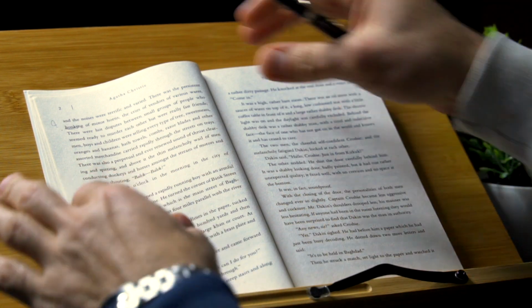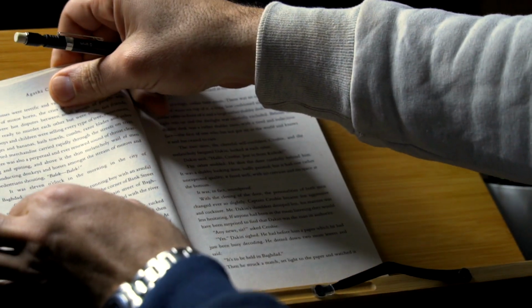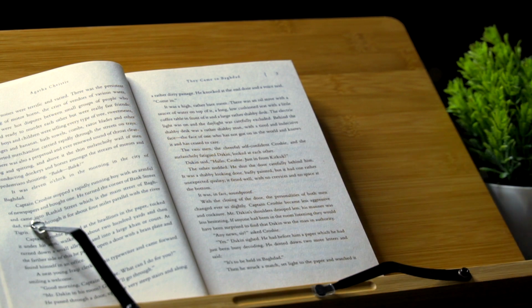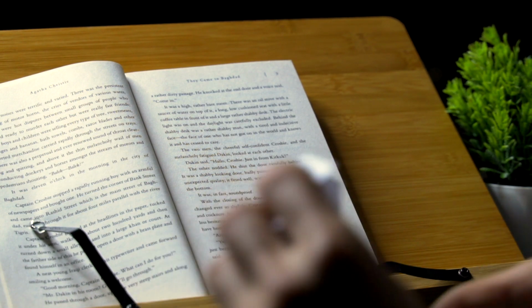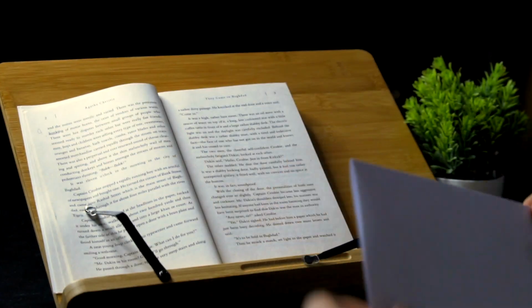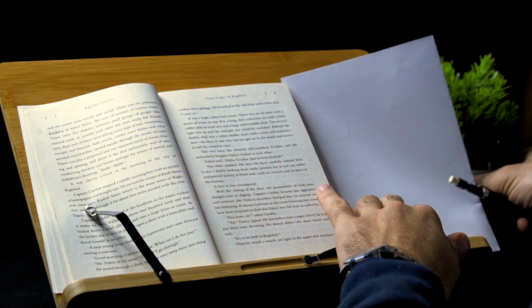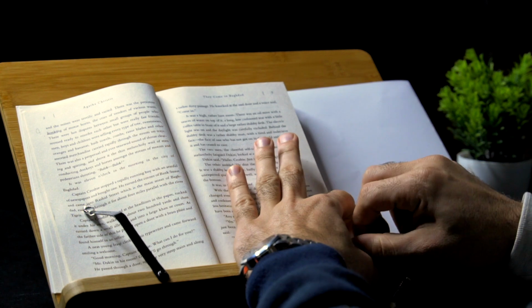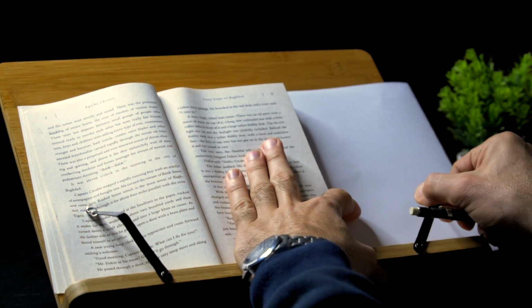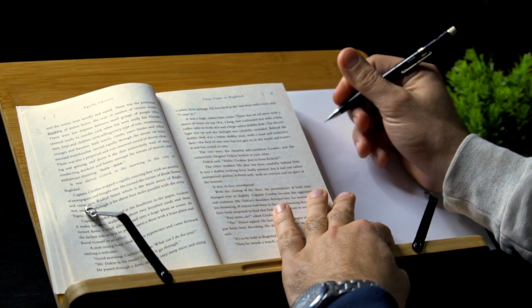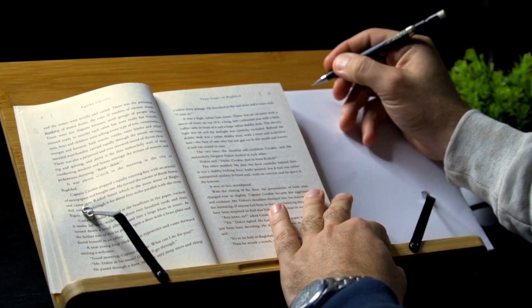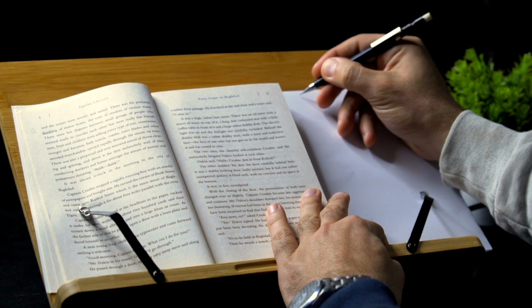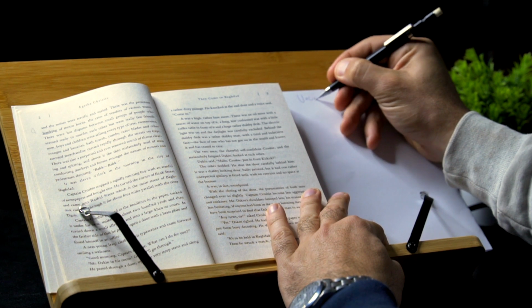Now I do some reflection by asking myself, what do I know about certain words? For example, here, the word honking. I'm putting a question mark on this word because to some extent I want to see how the author is using this word and adopting it in her writing.